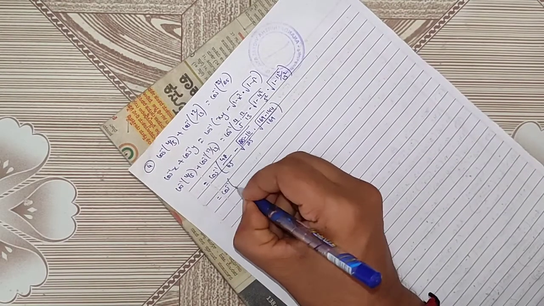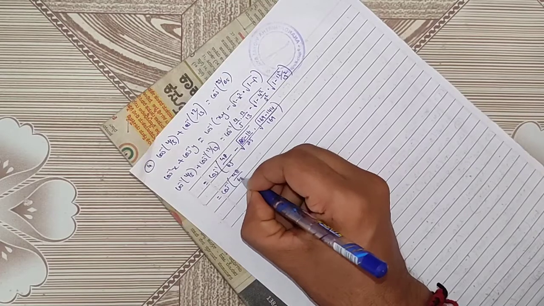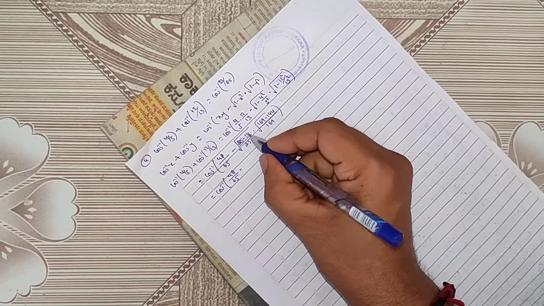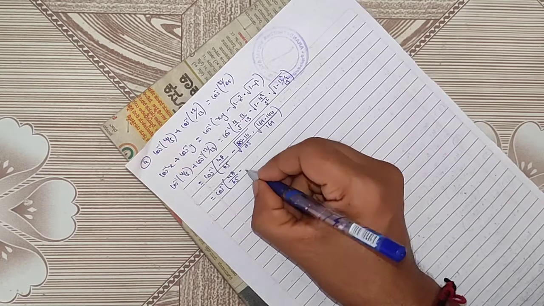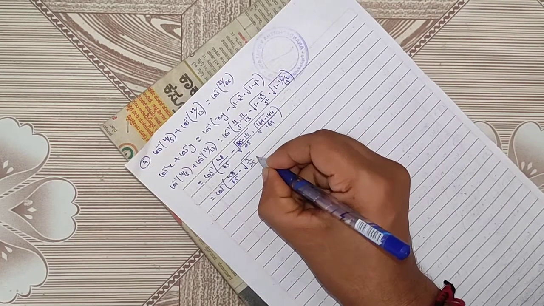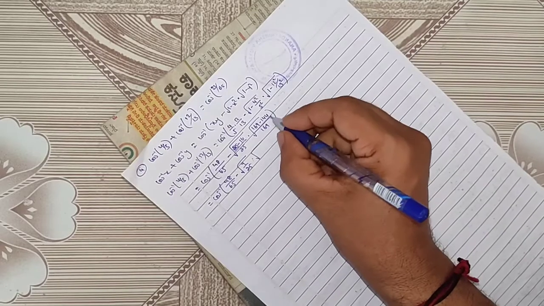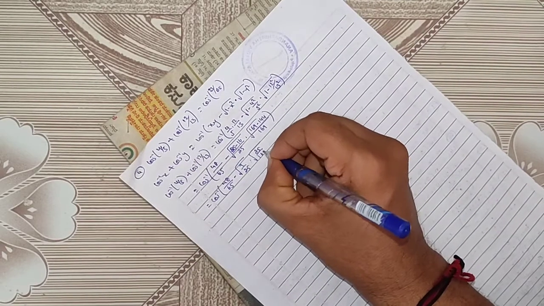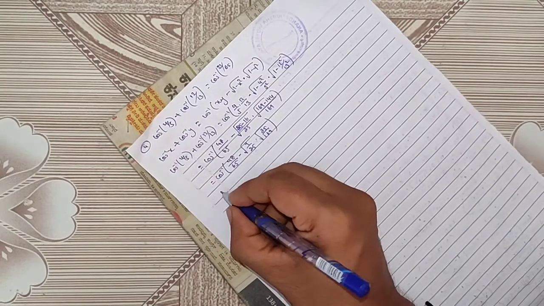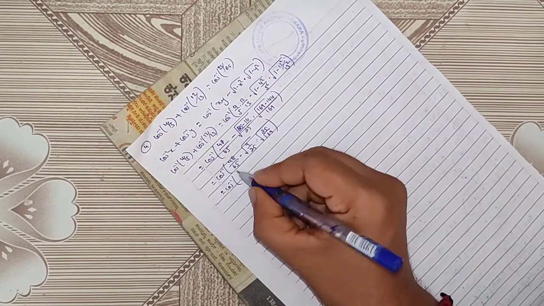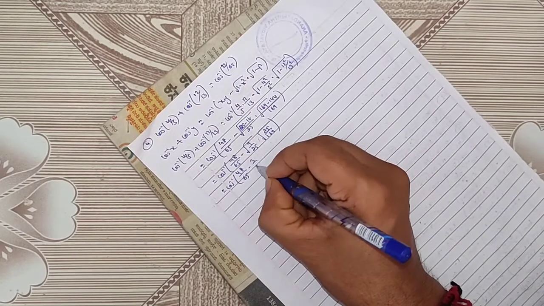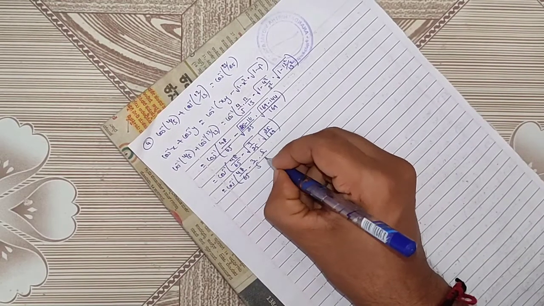What answer are you getting? Cos inverse of 48 divided by 65 minus, 25 minus 16 is 9, so root of 9 by 25 into root of 25 divided by 169. The answer becomes cos inverse of 48 divided by 65 minus 3 divided by 5 into 5 divided by 13.